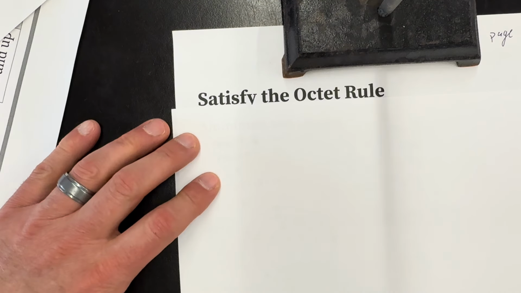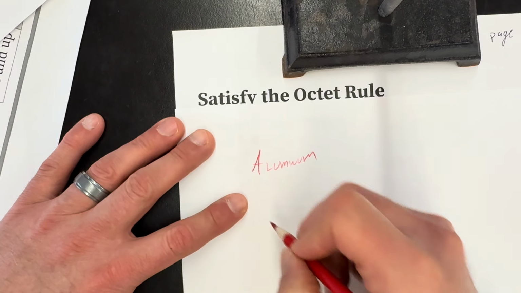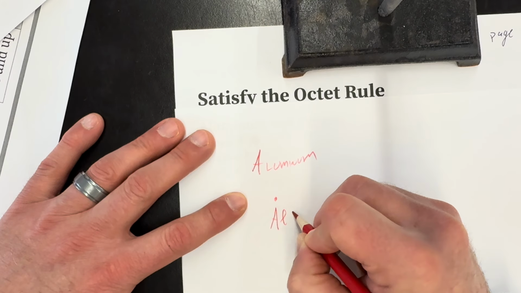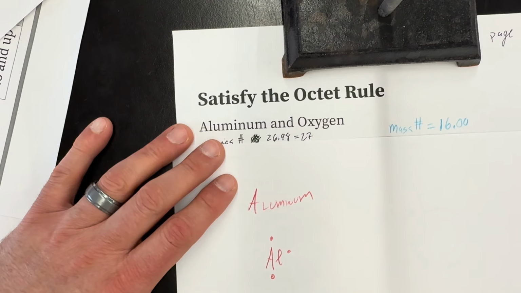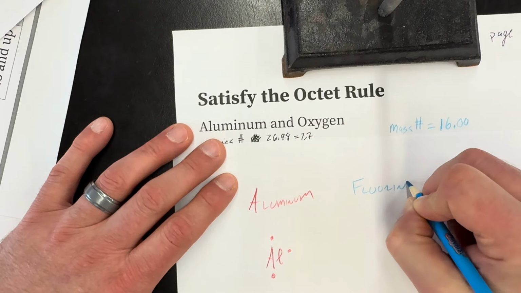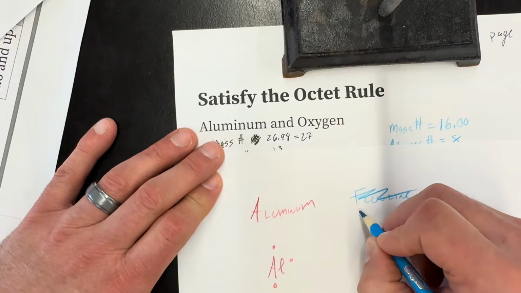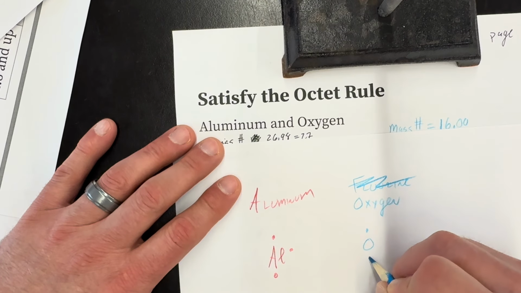So aluminum has 3 valence electrons, right? And oxygen has 6 valence electrons.